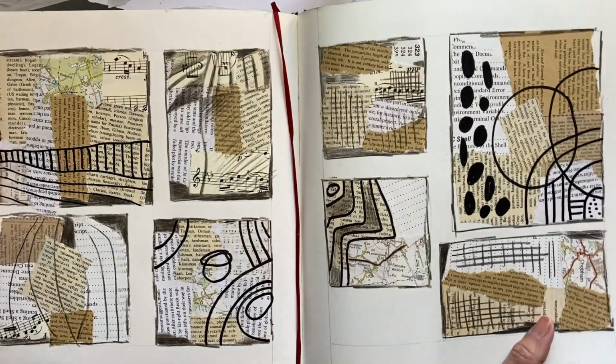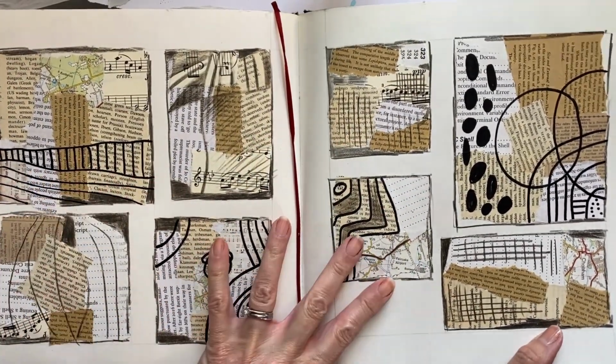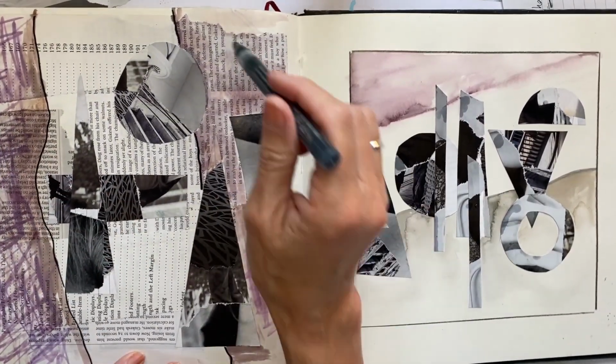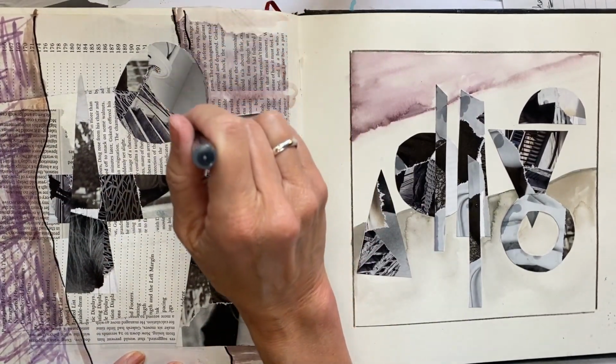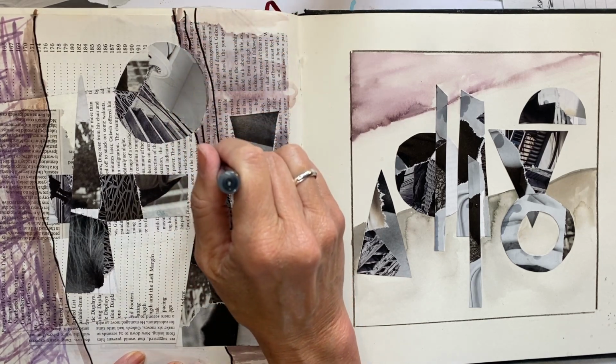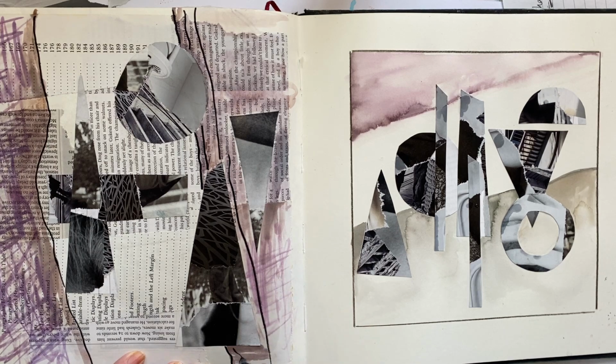So thinking about, let's just go back to some of the things I did on here. Let's do some of those on this piece and see if we can make it a little bit more interesting.